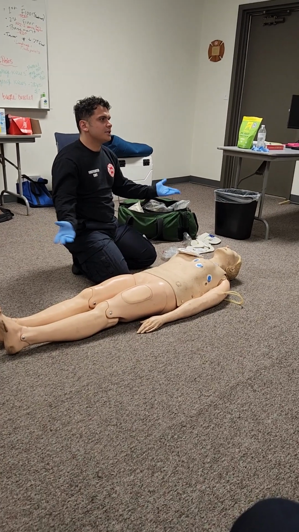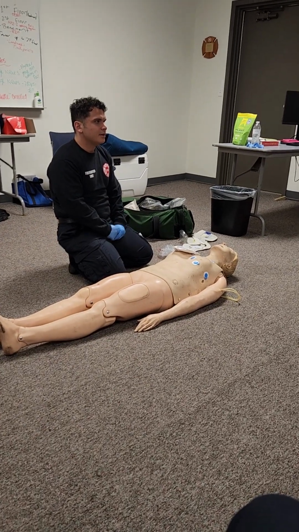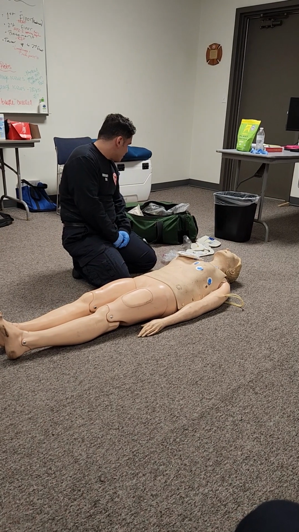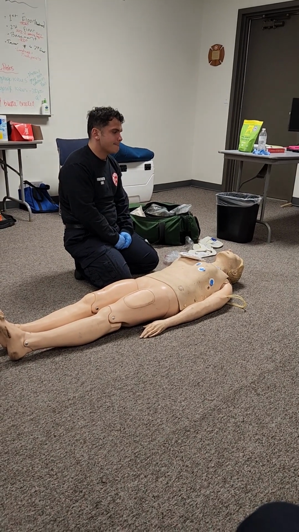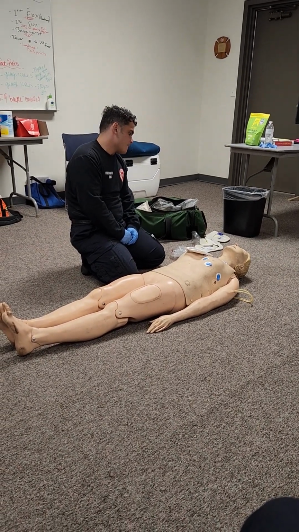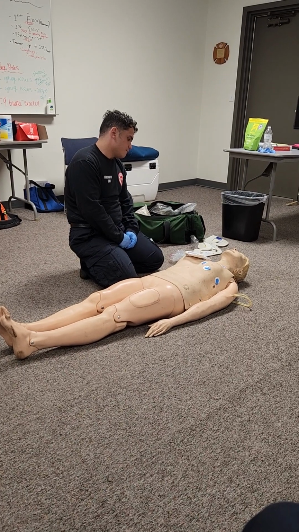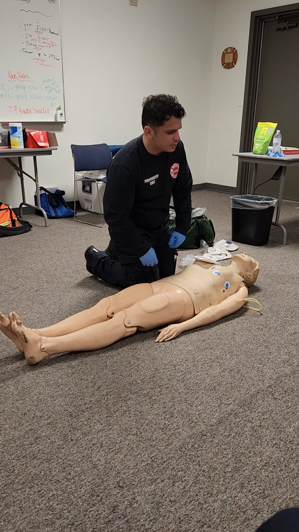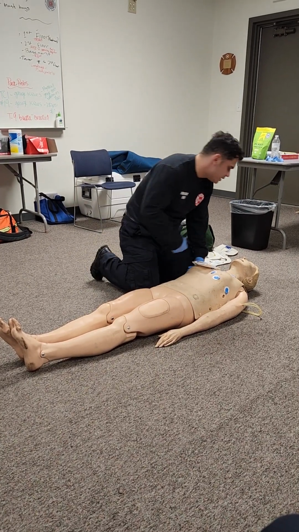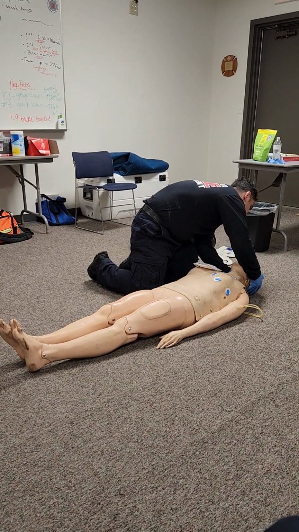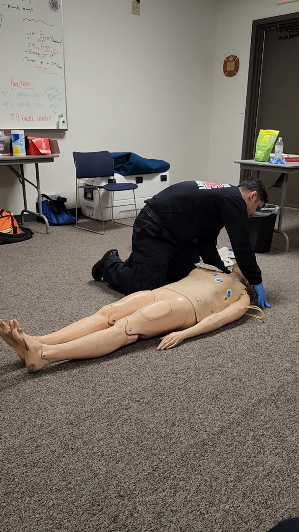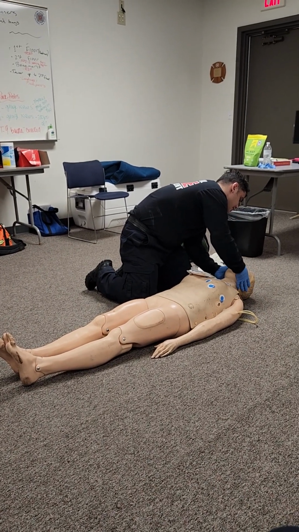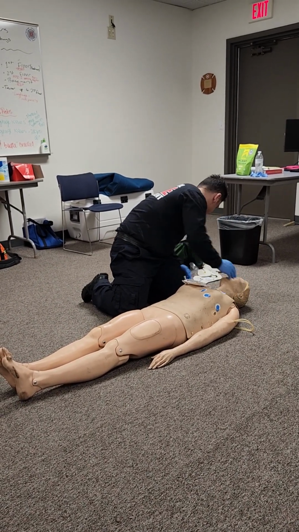Do I have a SAMPLE history or anybody that can give me one? Nobody can give you SAMPLE history. Alright, and then I'm going to assess vitals right now. Blood pressure 82/60, pulse of 94, and respirations of 12. Alright, so I'm going to start with my secondary assessment. I'm going to inspect the back of the head for any crepitus or anything like that. Nothing noted. I'm going to inspect the facial bones.